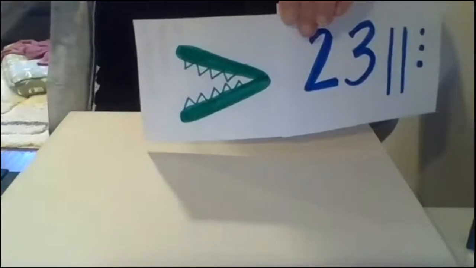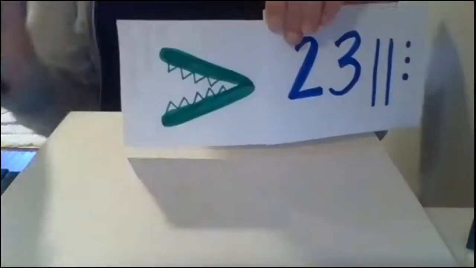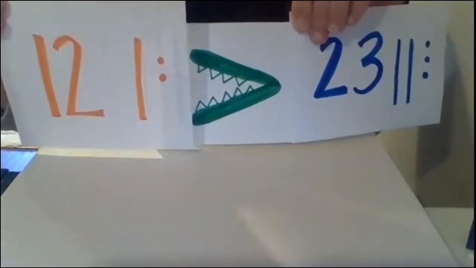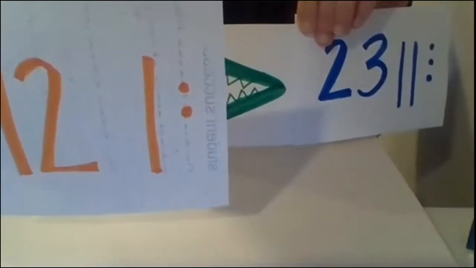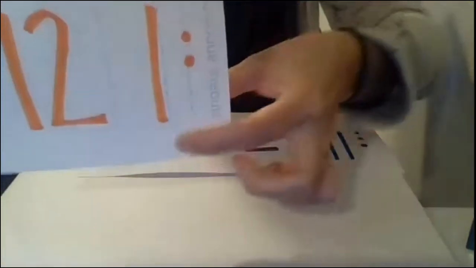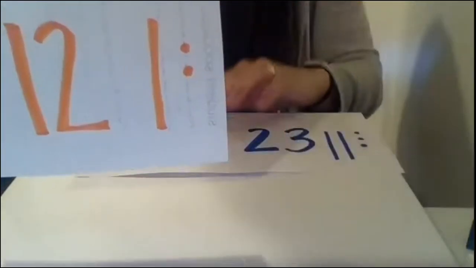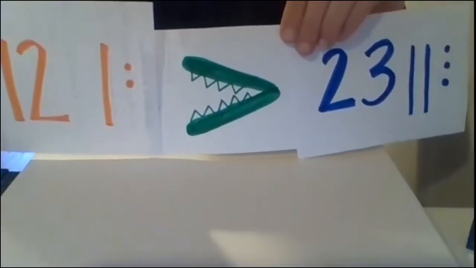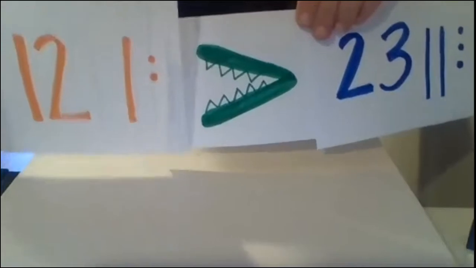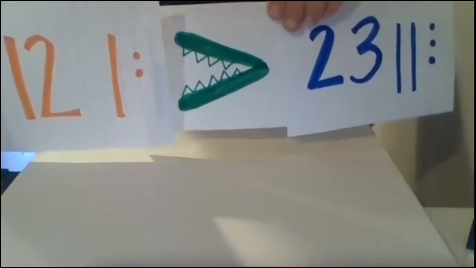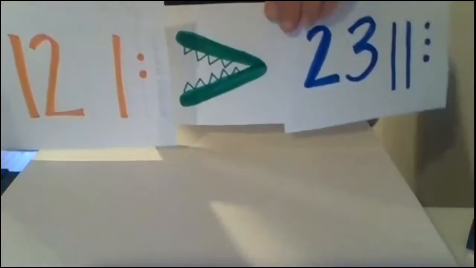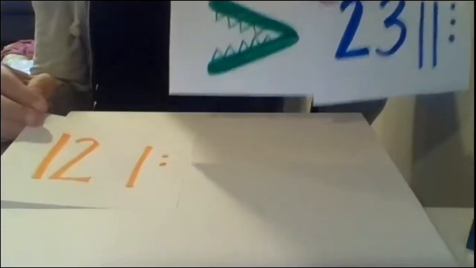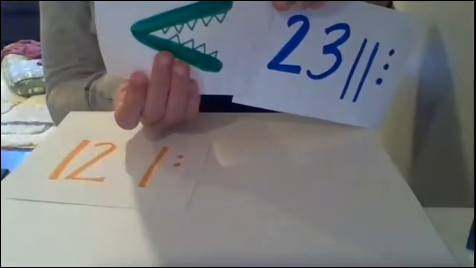Let's try another one. Let's keep the number 23 and let's compare it to the number 12. The number 12 only had 1 group of 10 and 2 ones. 10, 11, 12. Remember, my alligator wants to eat up the bigger number. So, is it going to want to eat up 12? Or is it going to want to eat up 23? Which one has the greater value? You're right. 23 has the greater value.